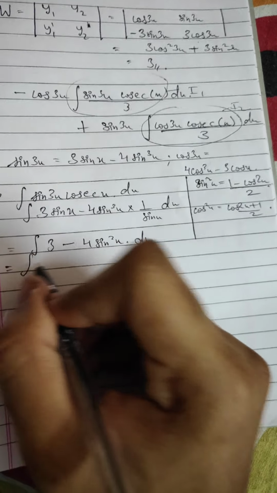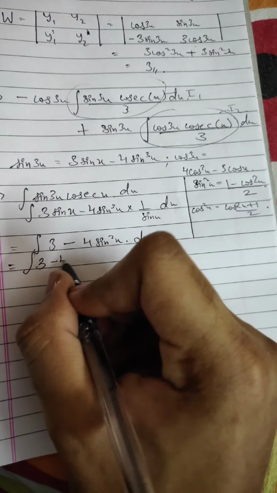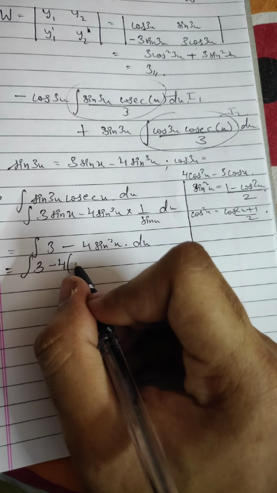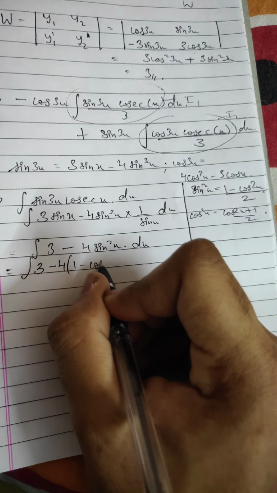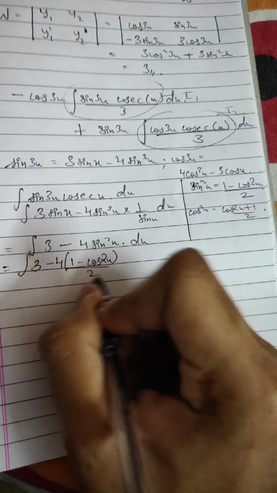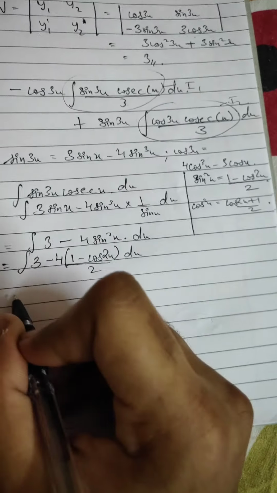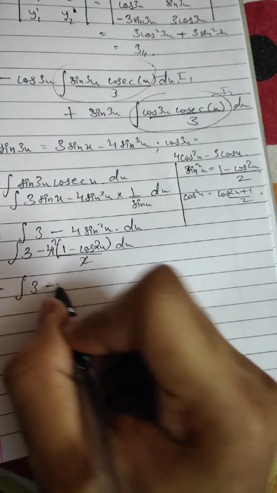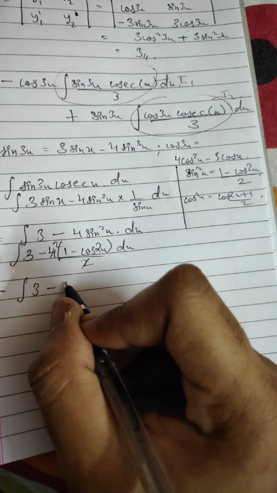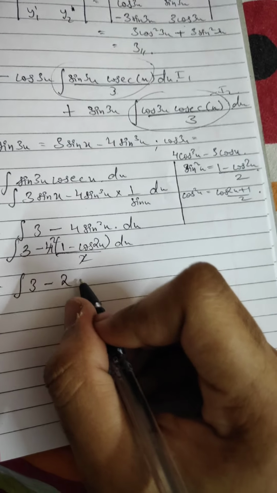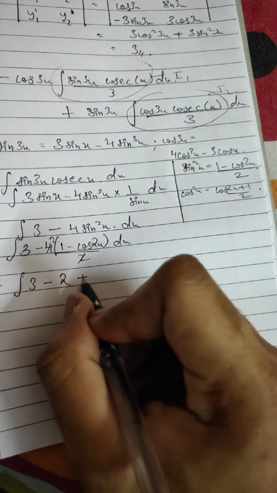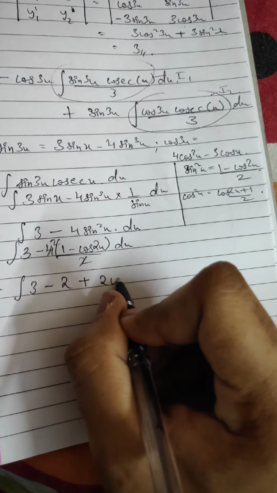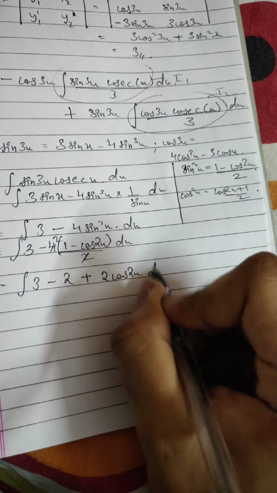Now we have the integral of 3 minus 4 into 1 minus cos 2x divided by 2 dx, and this will become 3 minus 2 plus 2 cos 2x dx.